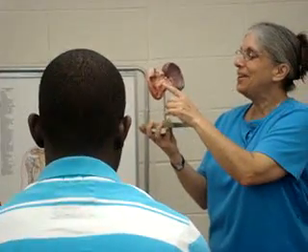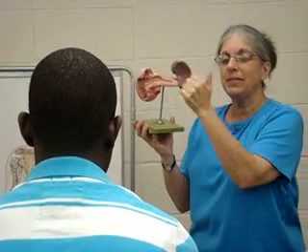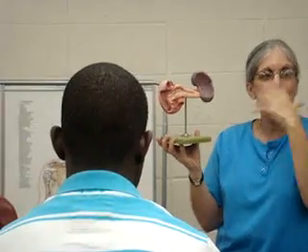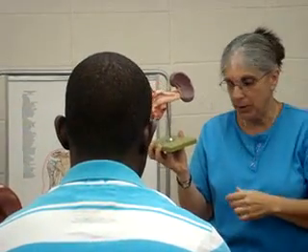So, take a look at these models after the movie, guys, okay, so that you review them, and it'll help you tomorrow as well.